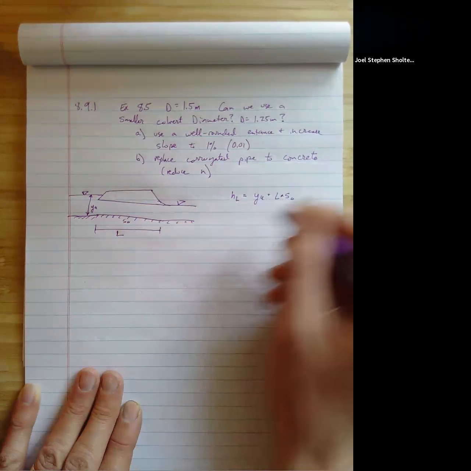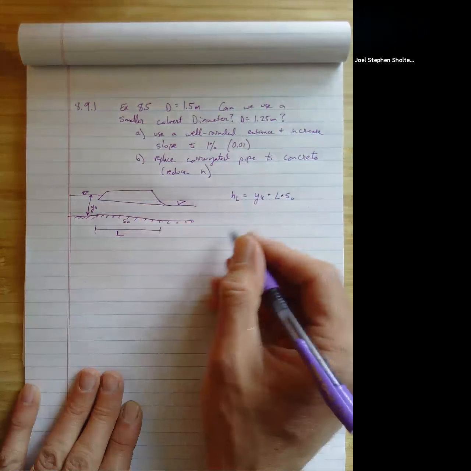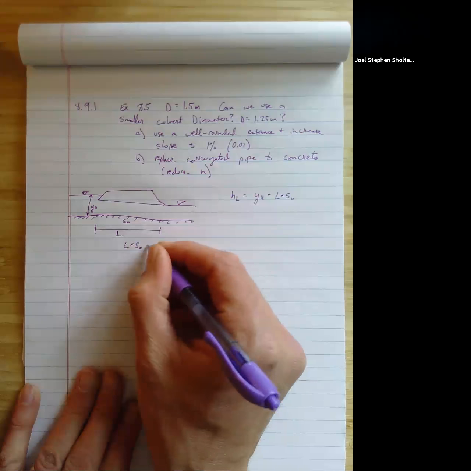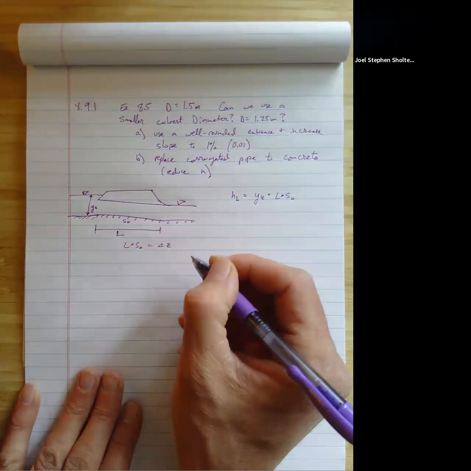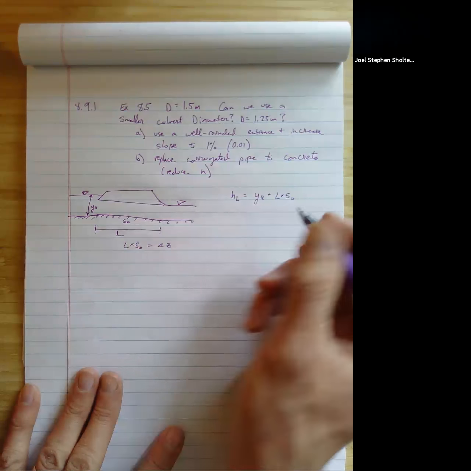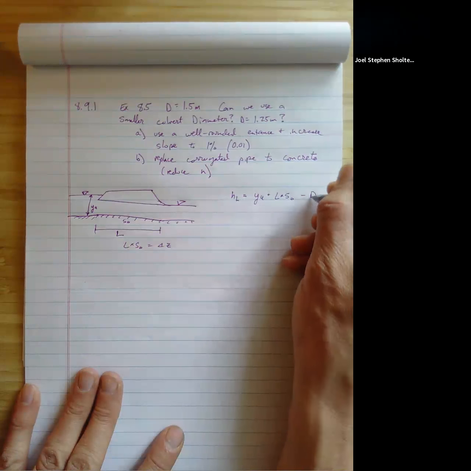So that's the kind of delta Z basically that we get. So length times slope is going to give us delta Z minus the diameter of our culvert.